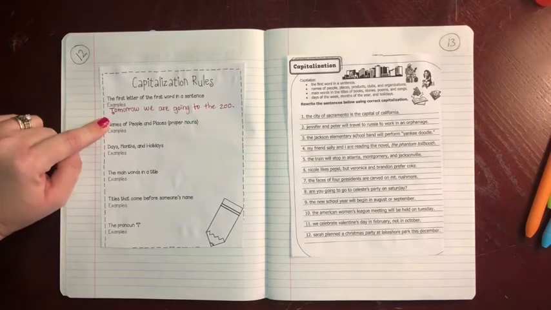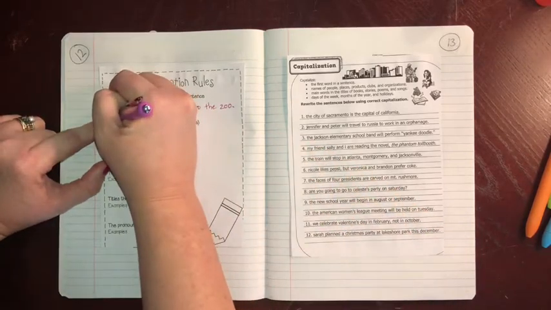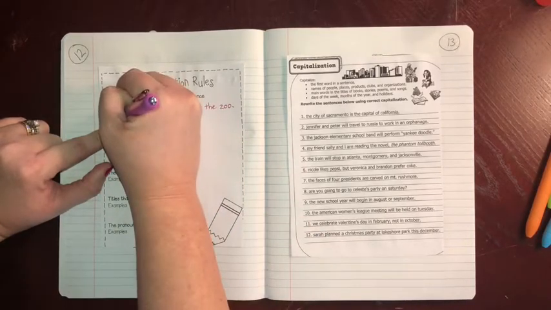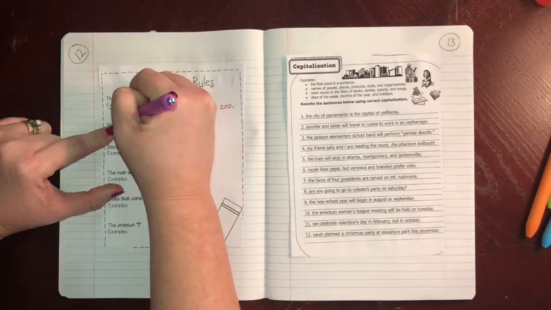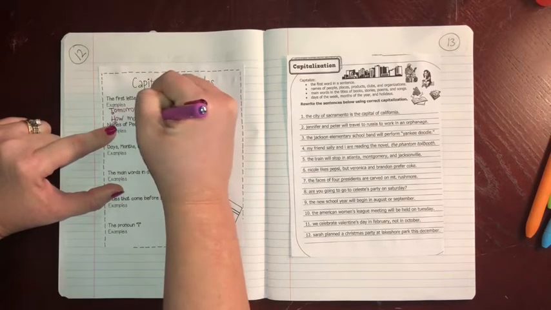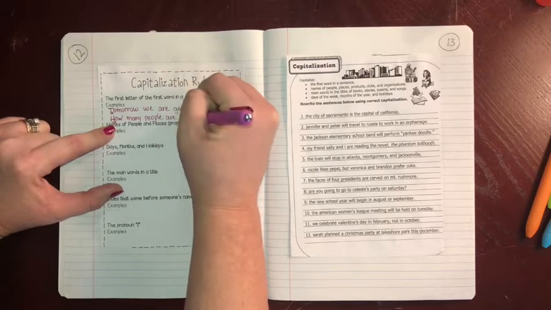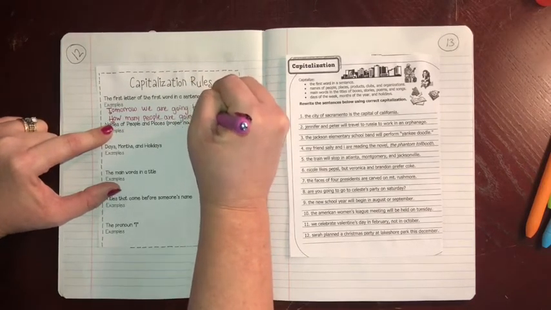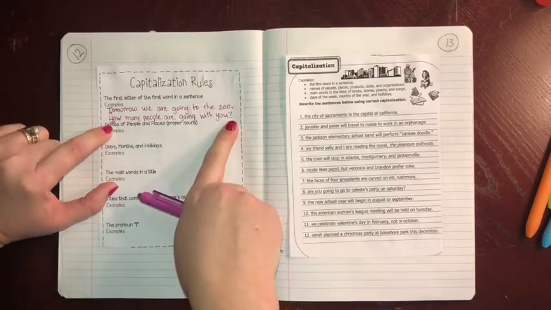A second example could be the first letter of a sentence, but this time a question. So we're gonna underline the first letter of the word how, making sure that it's capitalized. How many people are going with you? Making sure that we have the correct punctuation mark.